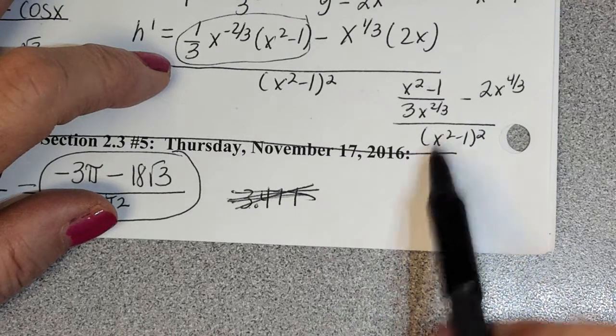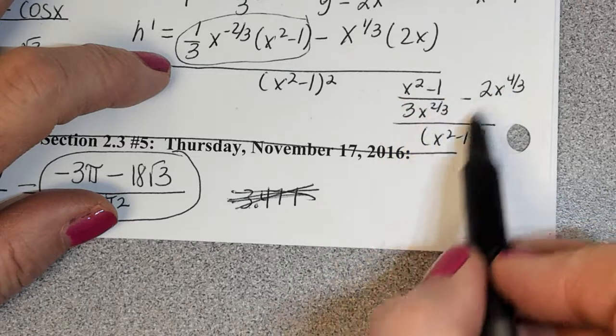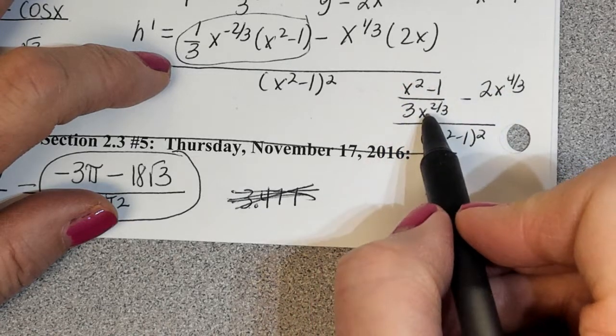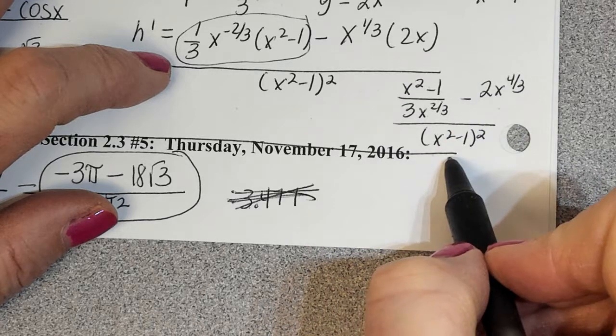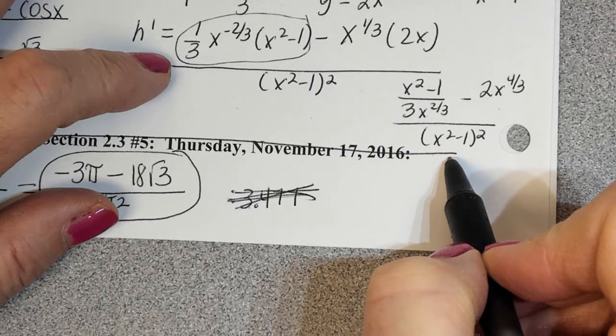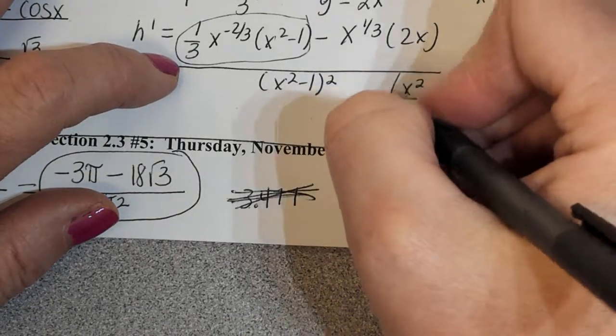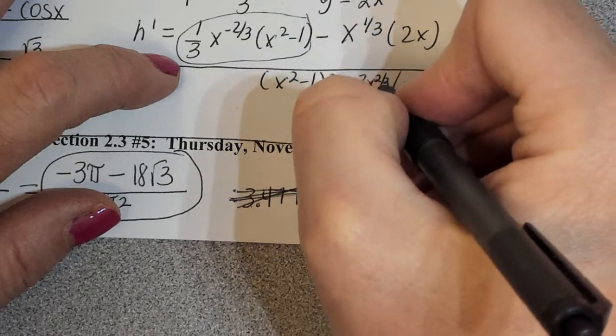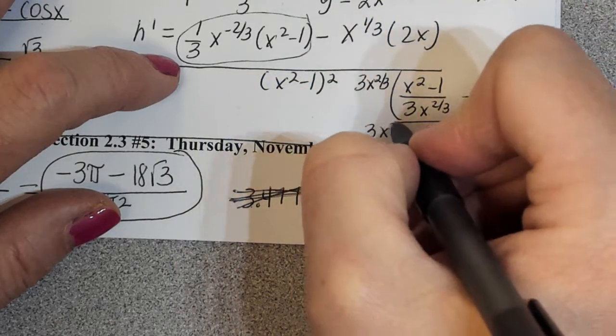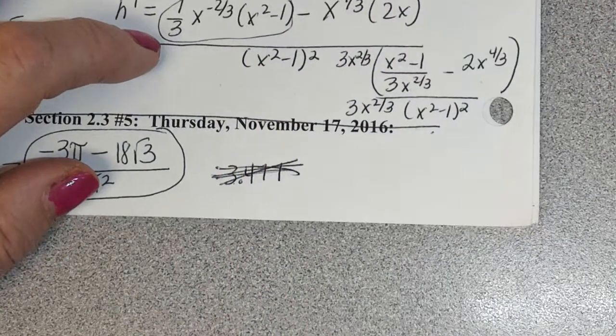Okay? So now if I have a problem like this, a complex fraction, what's the common denominator for this term and this term? There's only one, so what's it going to be? That's what I'm going to multiply by. So I'm going to multiply by 3x to the 2/3 on top and 3x to the 2/3 on bottom.